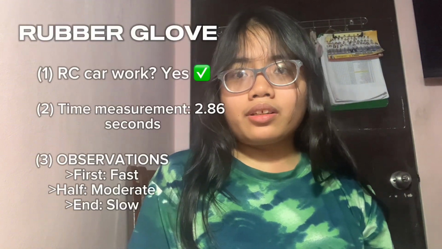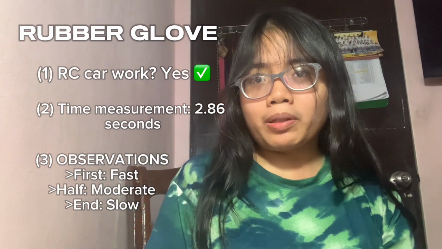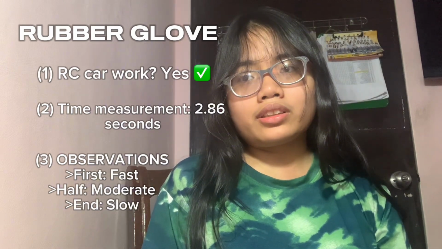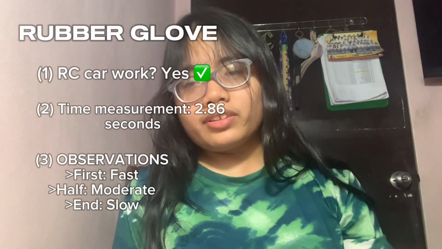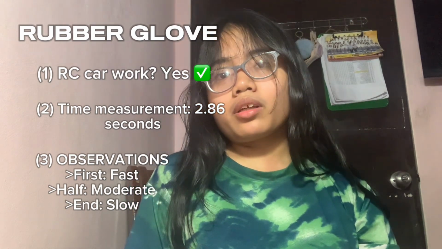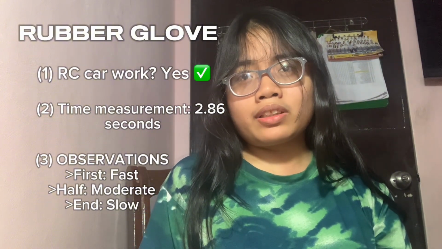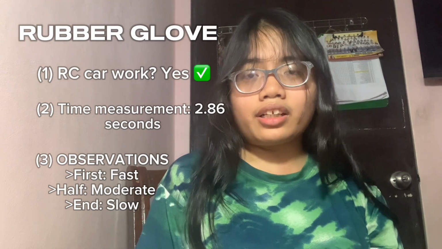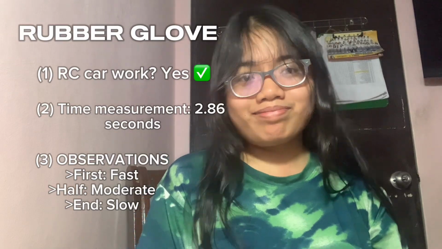And lastly, in rubber glove, it's quite similar to the cotton, but the difference is that the rubber glove is maybe a bit slower than the cotton. At first, it was fast, then in the end, it got slower, making it 2.86 seconds.